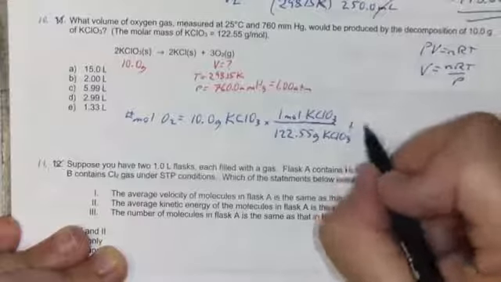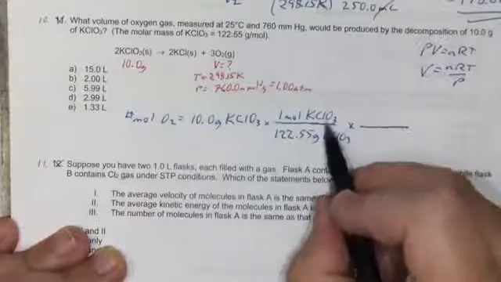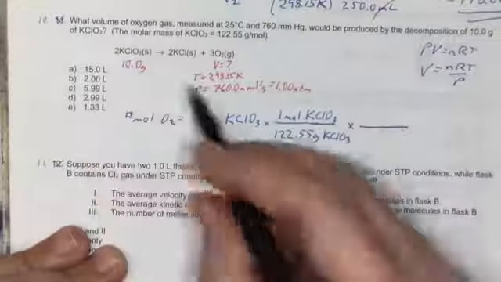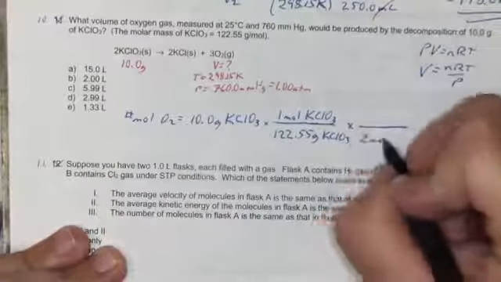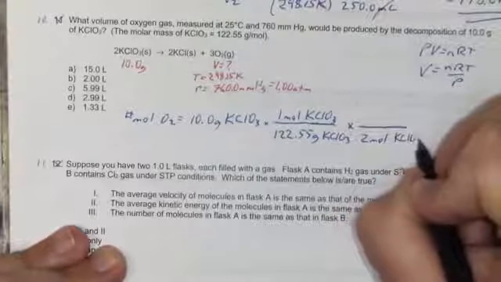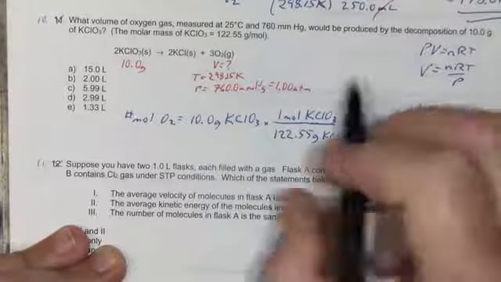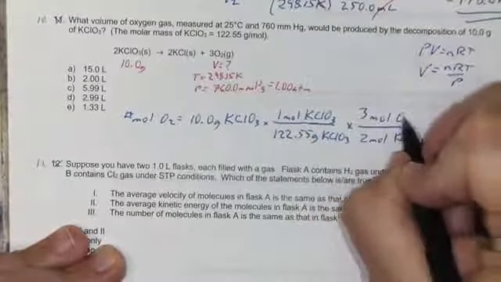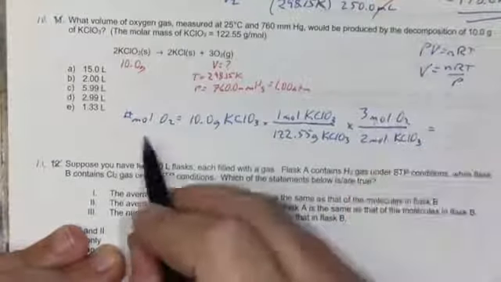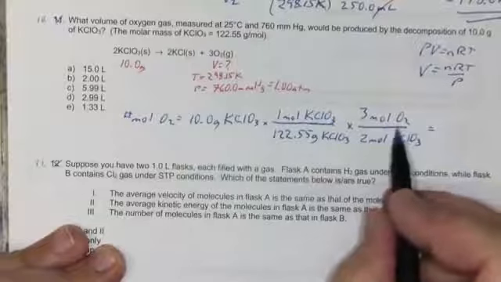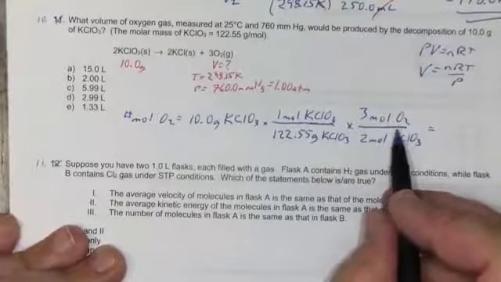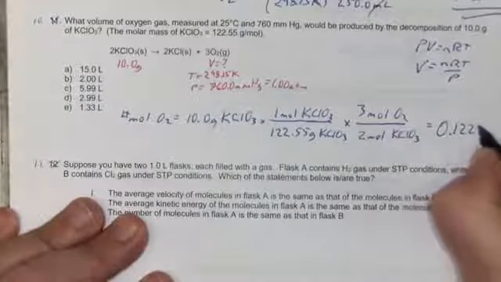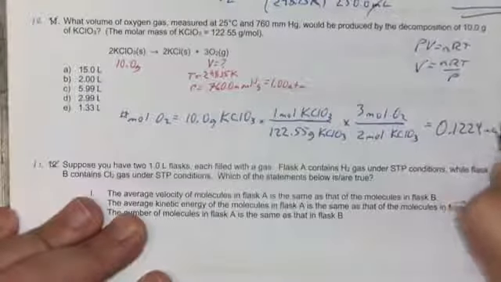What is the next step always in every stoichiometry problem? It's the mole-to-mole ratio. So in the denominator, I have 2 moles of KClO3. That's so that moles of potassium chlorate will cancel. And in the numerator, I'll have 3 moles of O2. So this will give me the number of moles of O2. So when we calculate this out, the number of moles of O2 is 0.1224 moles of O2.